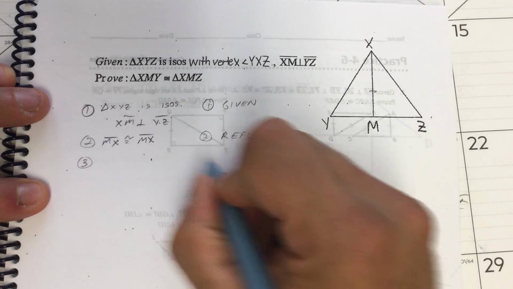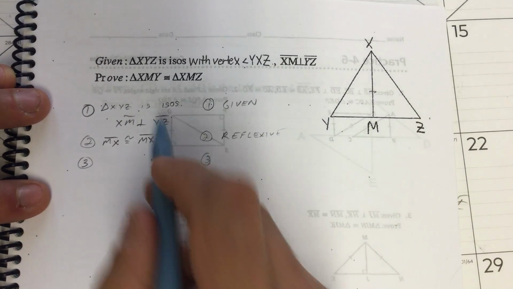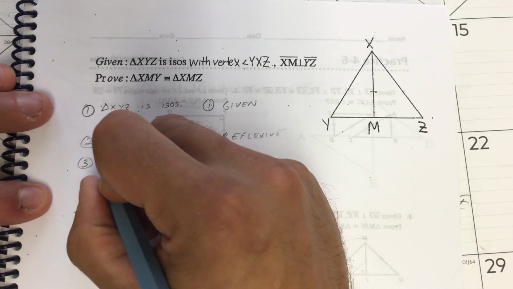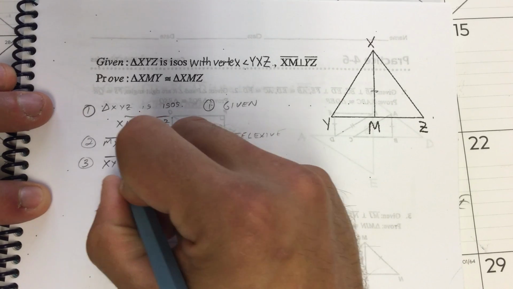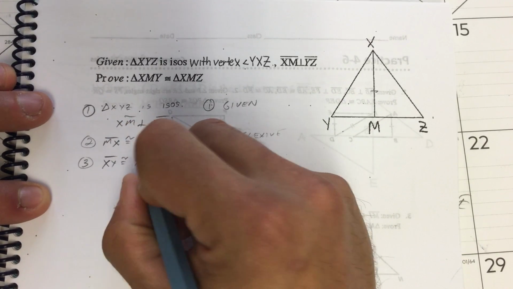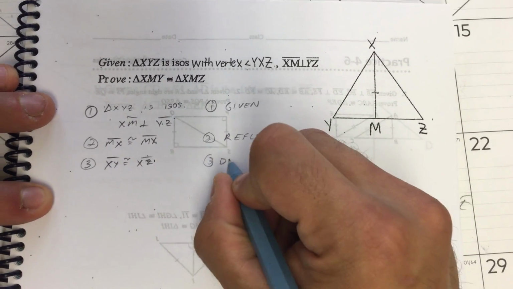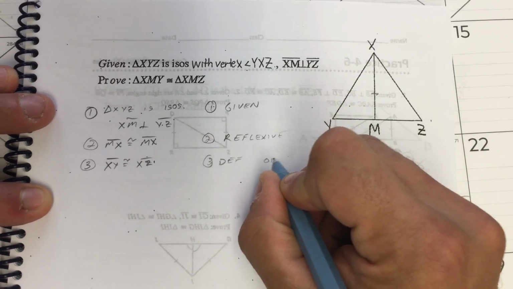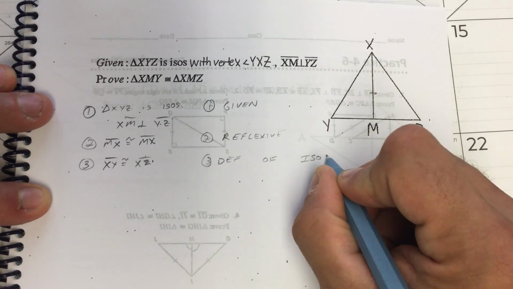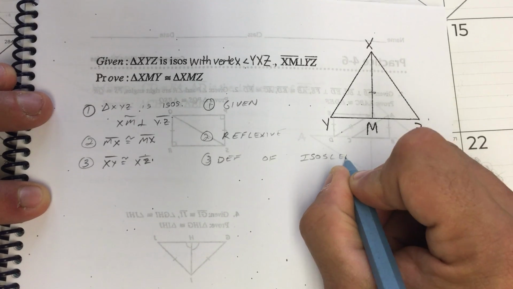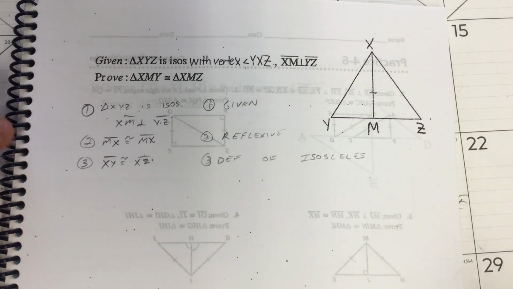Then we look at what we're given, right? If XYZ is isosceles, well, that means XY must be congruent to XZ. Why? That's the definition of isosceles, because by its very definition, you have to have two congruent sides.